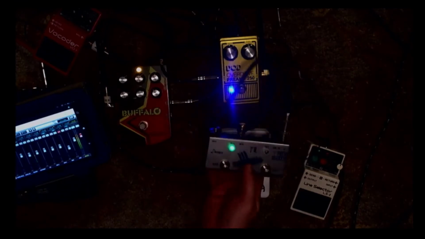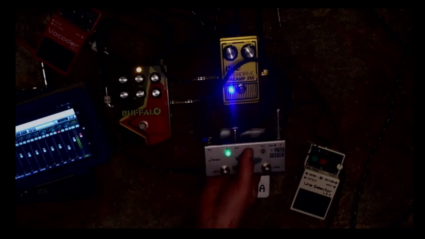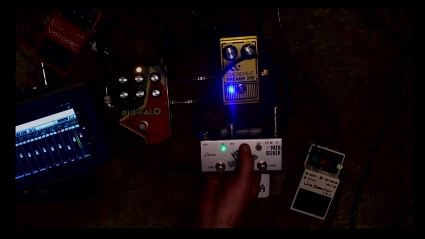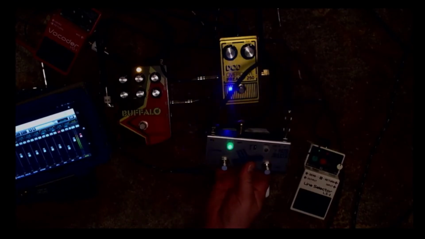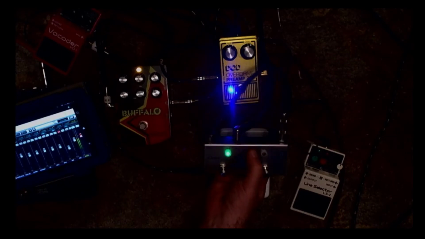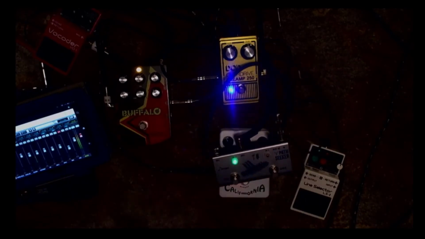This one also has a cool little thing. If you're running into two amps, it's got a phase switch here, so you can see I'm kind of clicking that back and forth. It will take it out of phase 180 degrees, so if you've got two amps and one's canceling out the other, you're getting some phase issues, you can use that. I don't need it for the pedals that I'm doing here, but that's a cool feature.